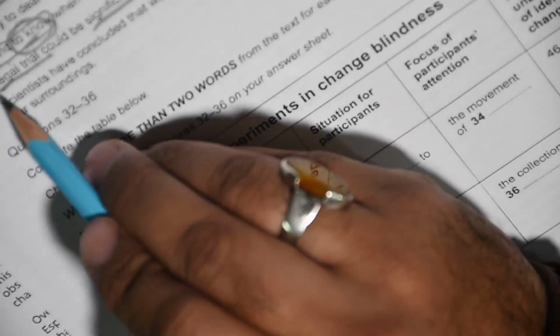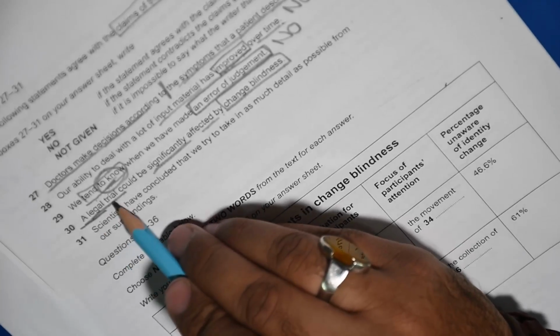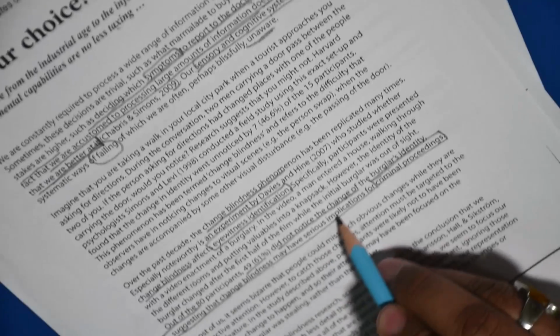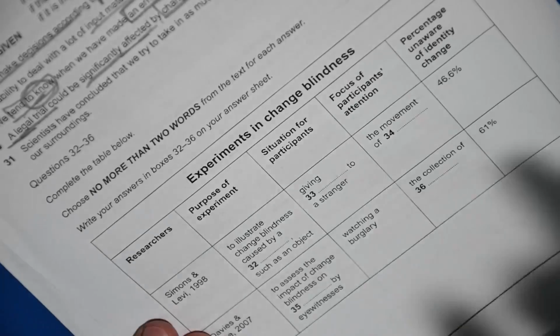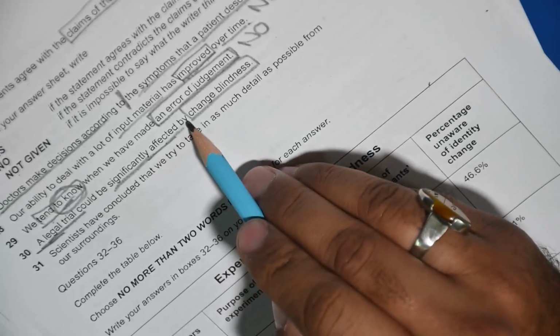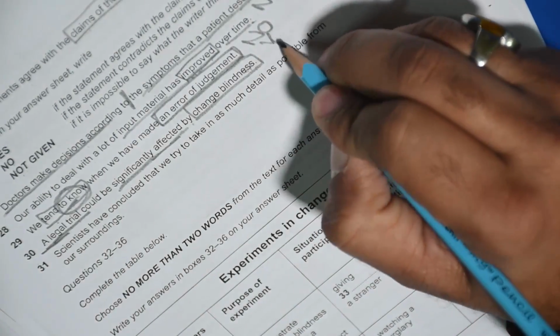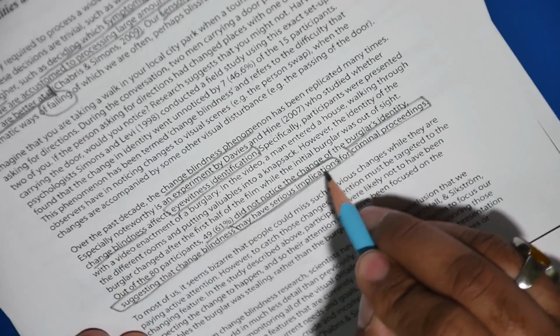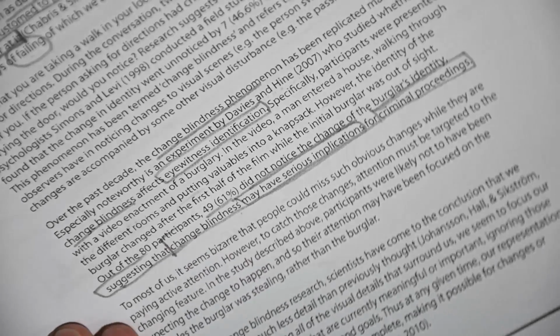Now what's the question? A legal trial. For legal trial, they have used the words criminal proceedings, right? So a legal trial could be significantly affected. Change blindness may have serious implications. Significantly affected, may have serious implications. So a legal trial could be significantly affected by change blindness. Yes, exactly, because they say change blindness may have serious implications for criminal proceedings. So this is actually yes.